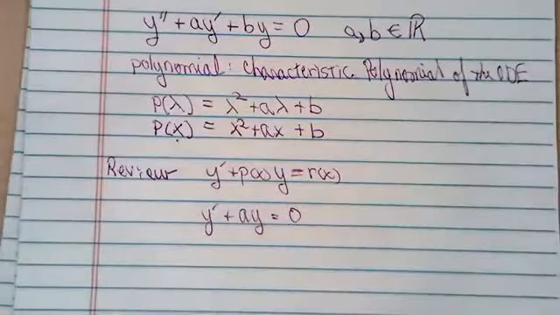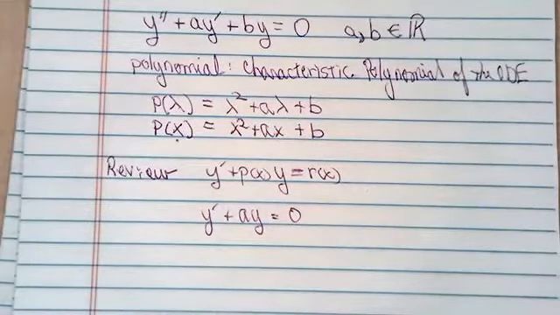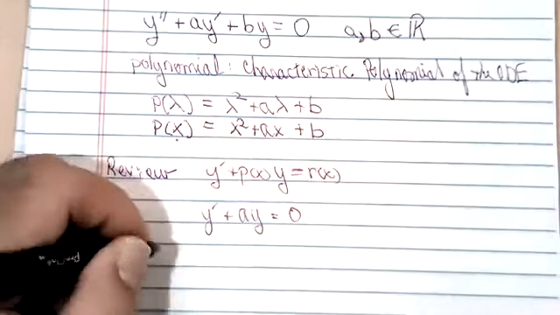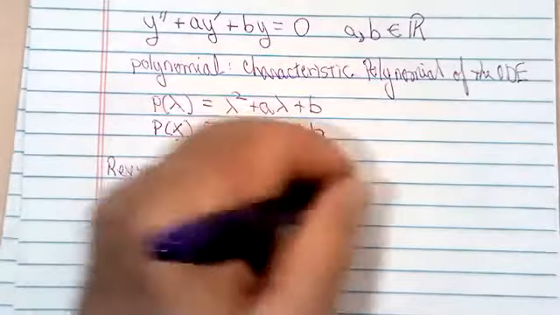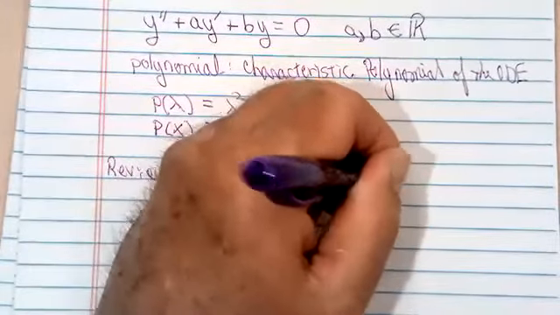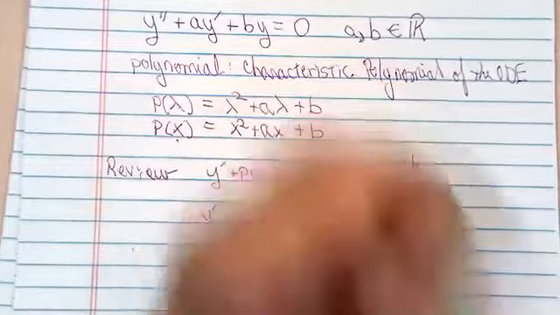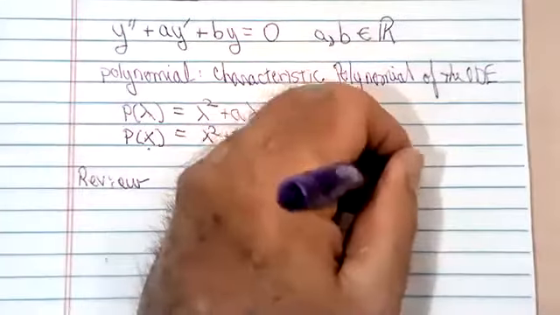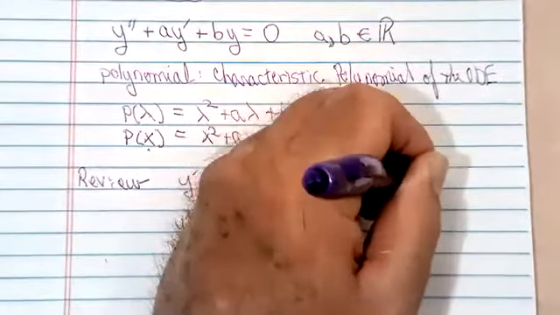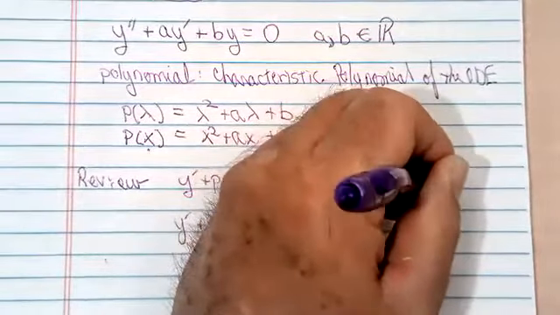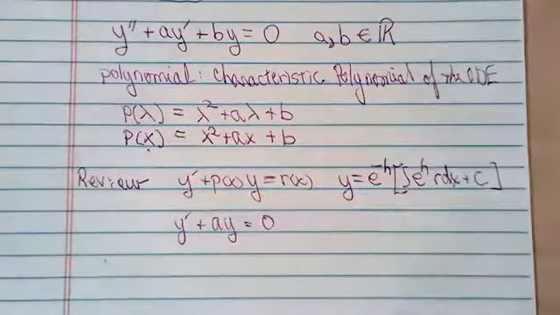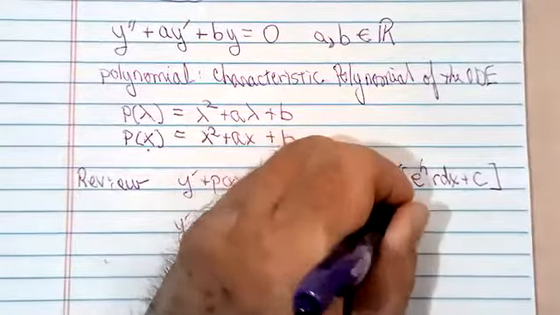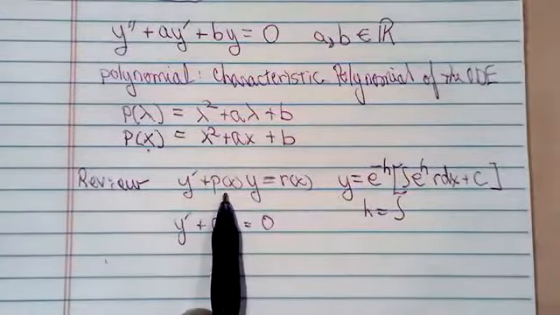What would its solution look like? Well, you probably actually could guess its solution, but since it's good to review, I'm going to use the formula. We know that the solution here, the general formula, is y equals e to the minus h times antiderivative e to the h r dx plus c, where h is an antiderivative of this coefficient p.